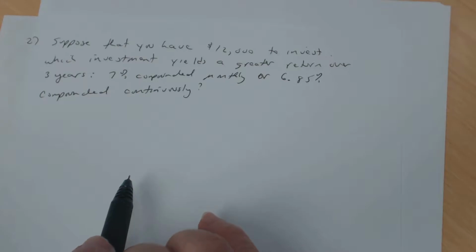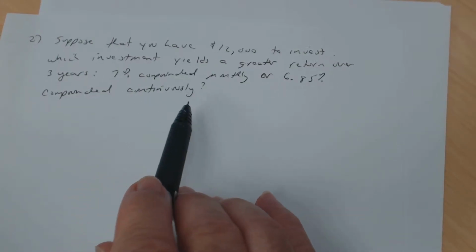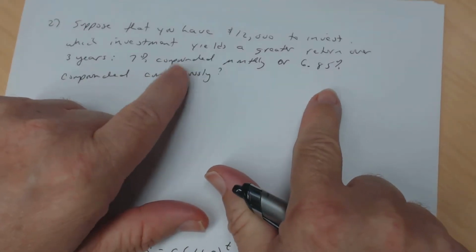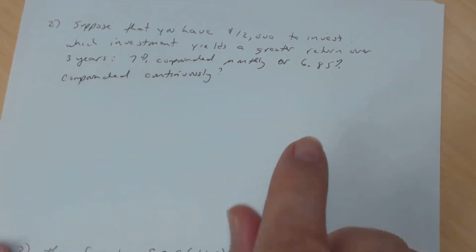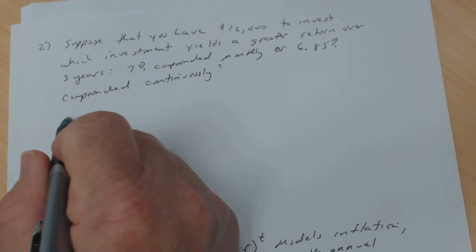Now, be careful. Don't just say compounded continuously, because continuously earns more money than monthly. Notice the interest rates are different, so you have to look at the interest rates as well. So let's look at this. For compounded monthly, we're going to use this formula.